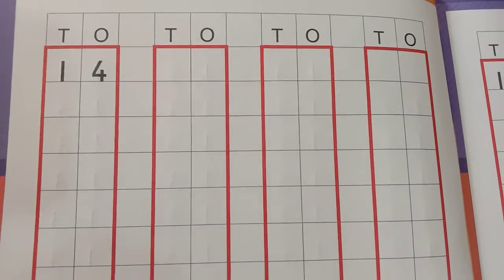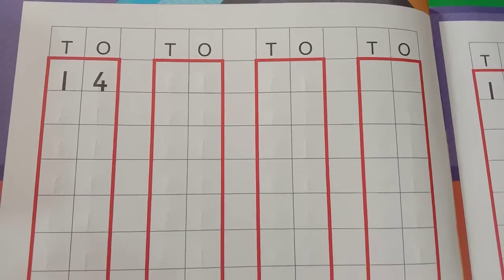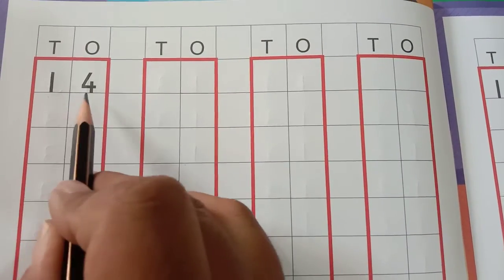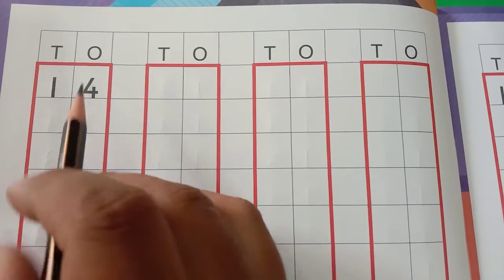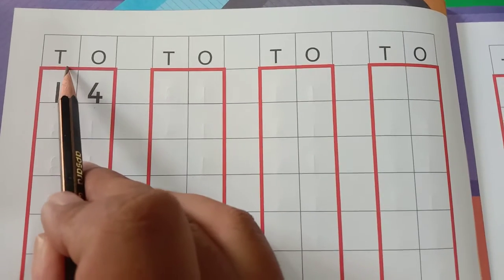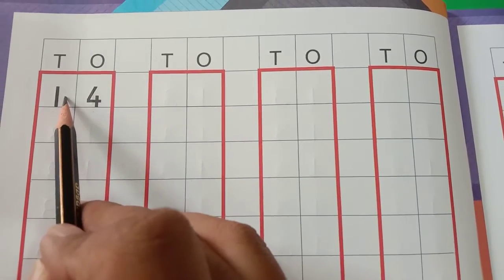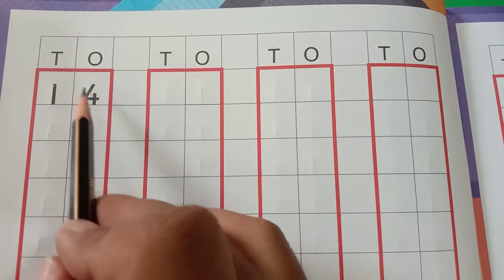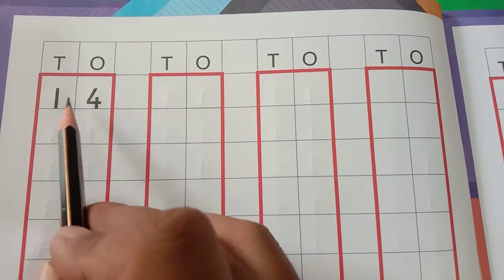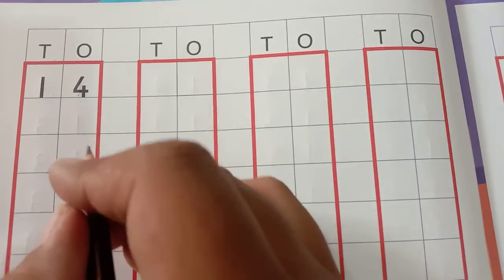Children, today we will write number 14 on page number 74. 1, 4, 14. Here T is written and here O is written. T means tens and O means ones. 1 we will write below T and 4 we will write below O. 1, 4, 14 is a 2-digit number, right? So let us start writing.